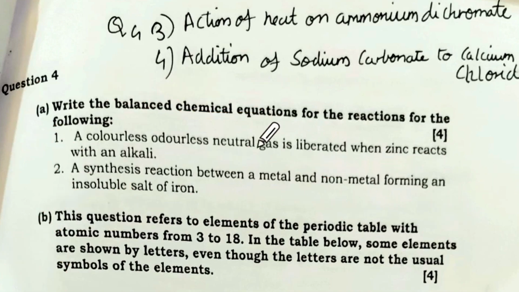Now you have to give yourself marks. Why didn't you write down insoluble chlorides? You wrote HAP but did not write insoluble chlorides, no? So what's the use of writing only HAP?